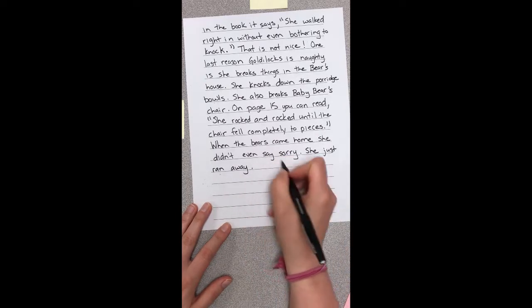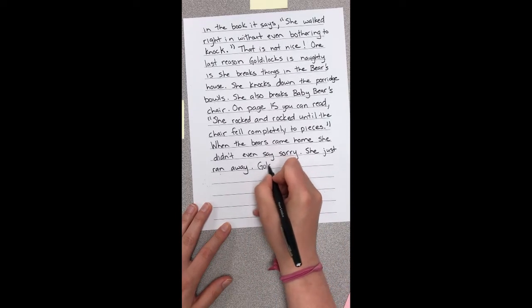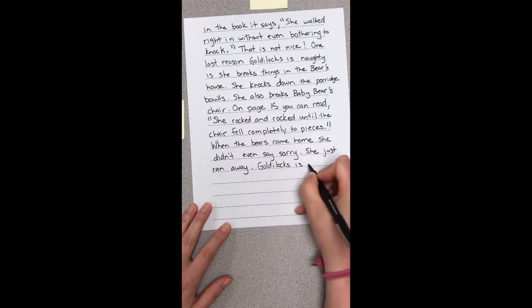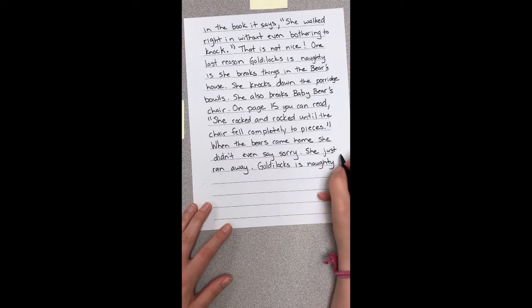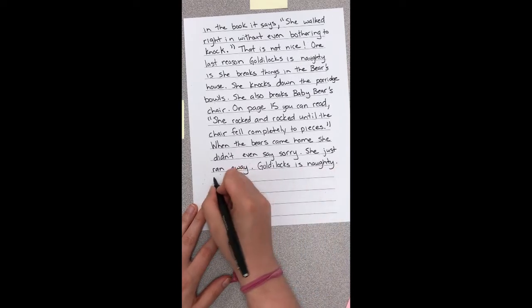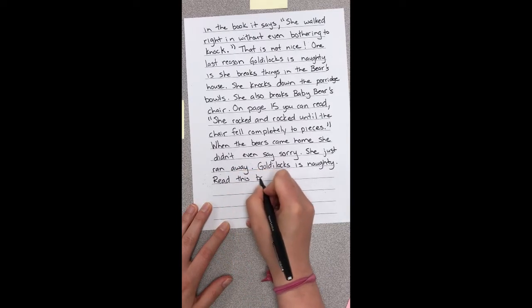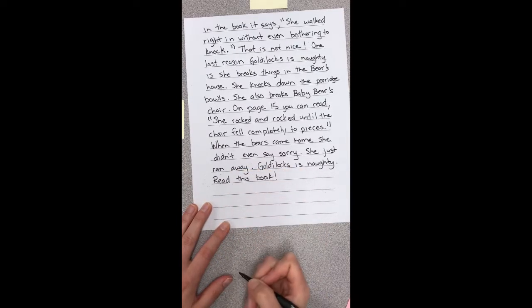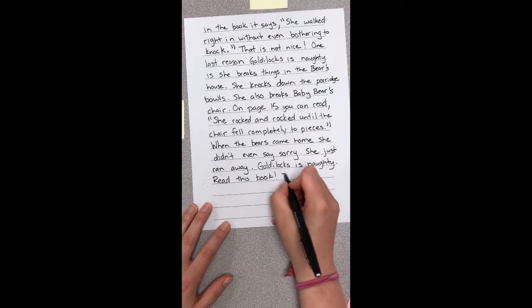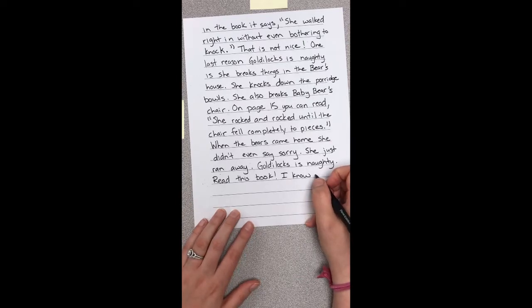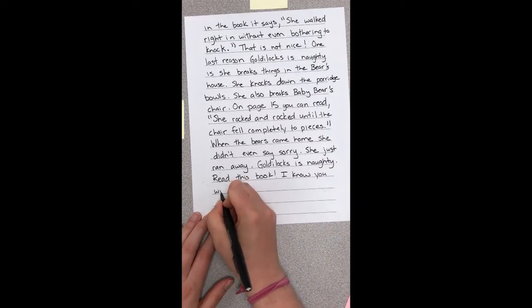So I'm going to restate my opinion now. Goldilocks is naughty. I hope I'm convincing you about this. Read this book, please. I know if you read this book, you'll agree with me. I know you will.